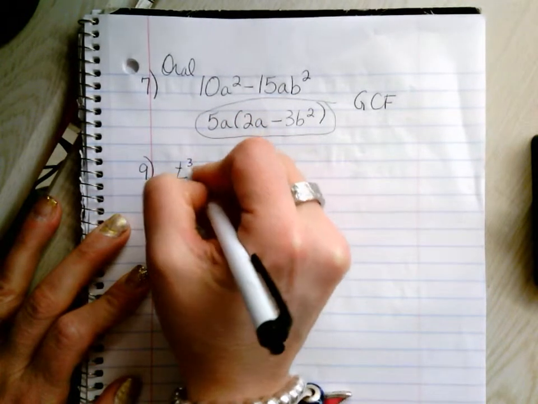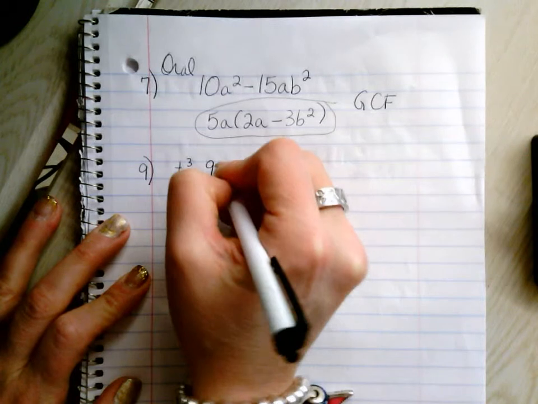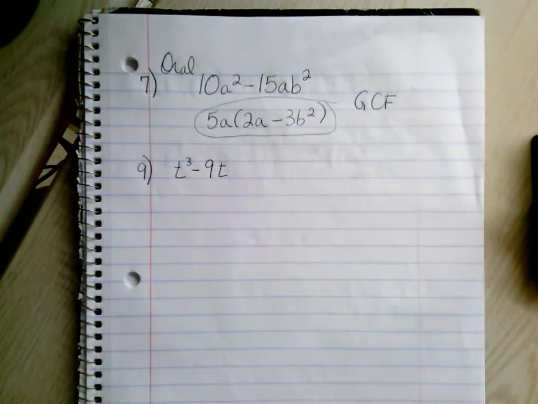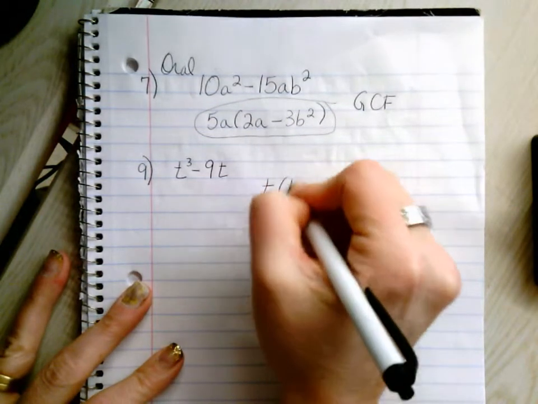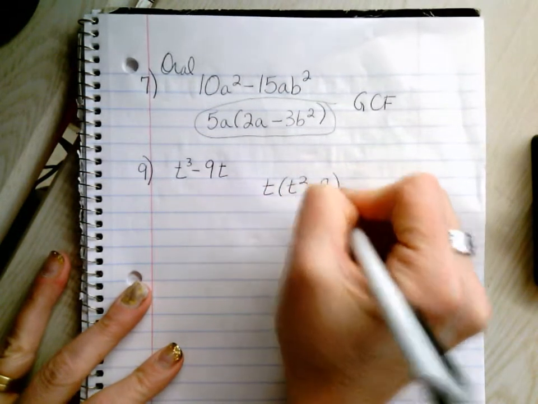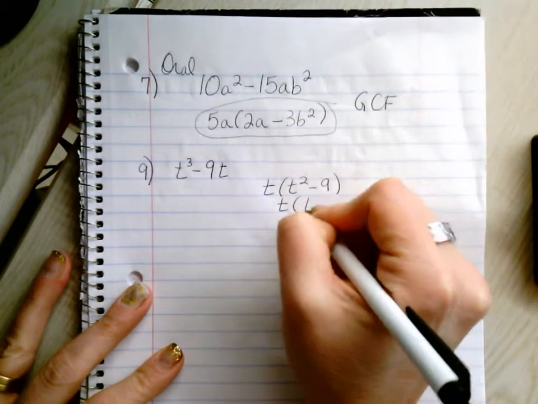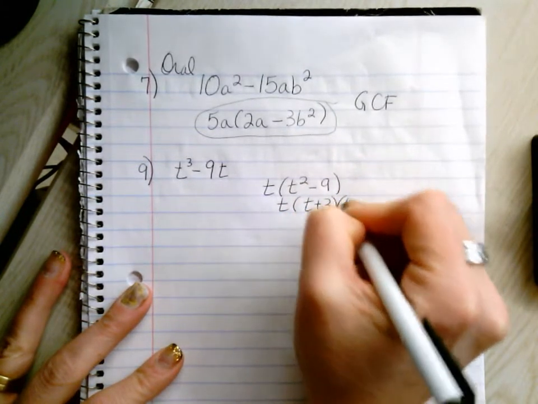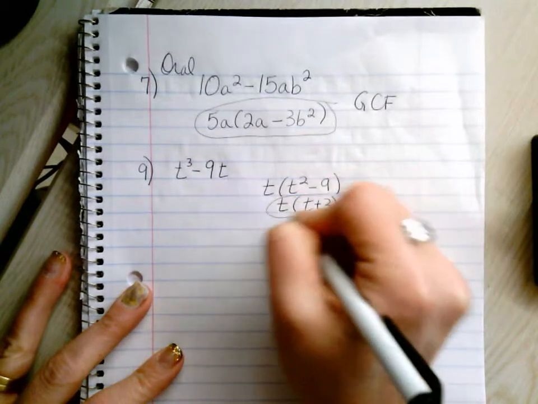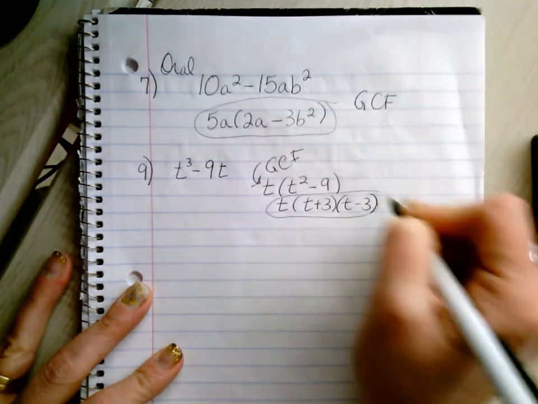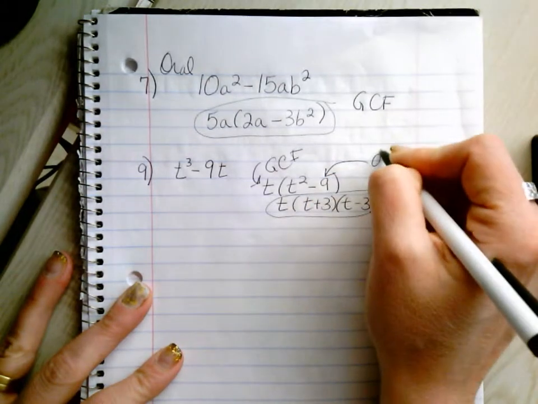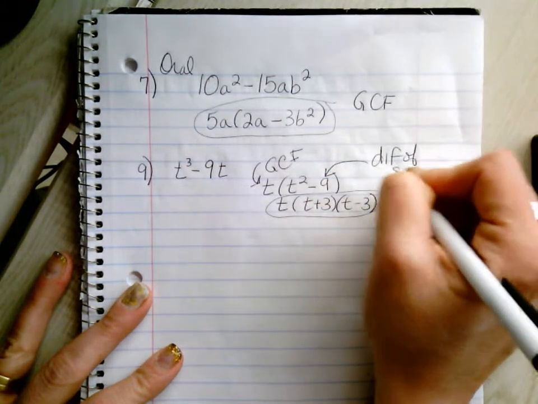How about 9? T cubed minus 9t. What are we going to pull out, or what are we going to do? Pull out t. T is correct. And then you get a perfect square. T squared minus 9, t plus 3, t minus 3. Good job. That was your GCF, and this became a difference of squares.